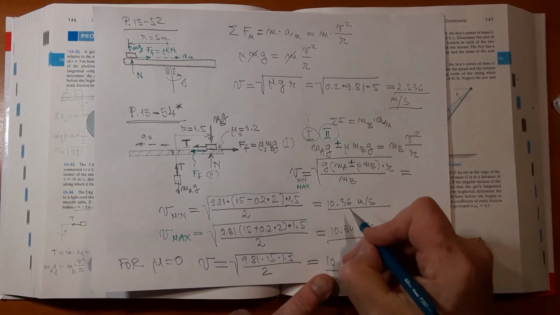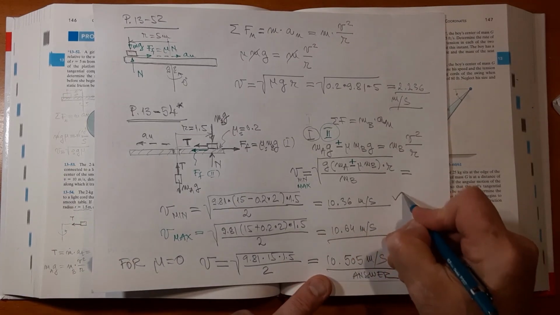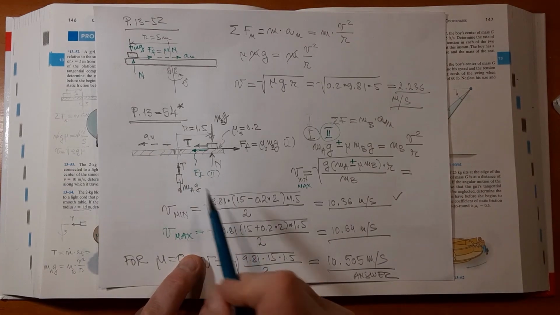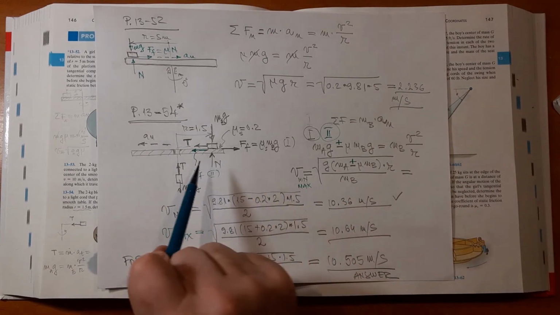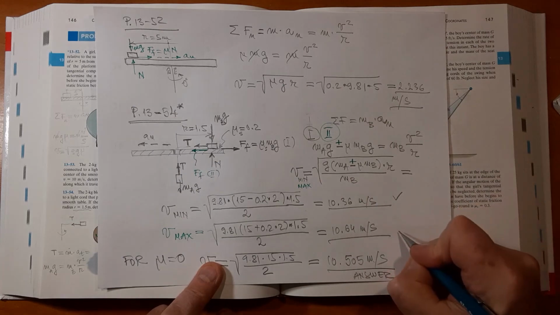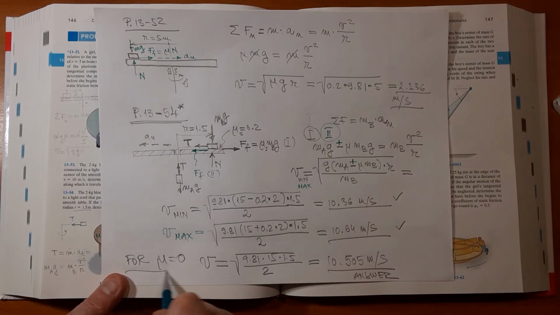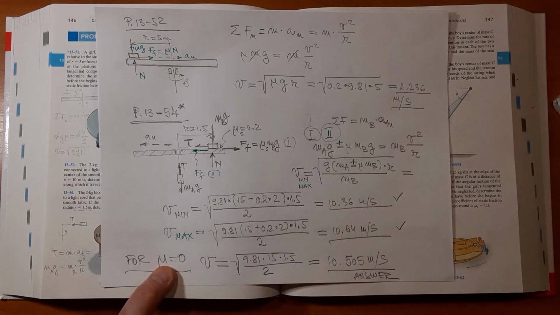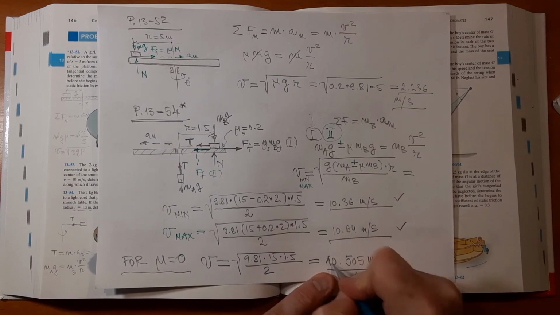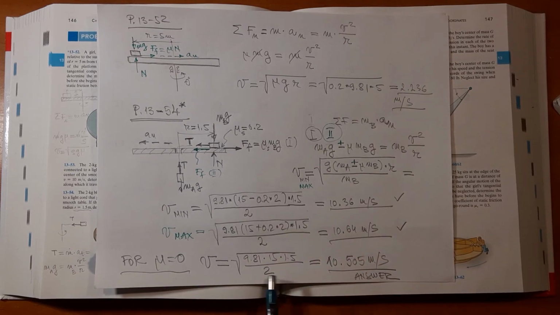The minimum velocity is 10.36 meters per second, and the maximum, when it will start to slip outside, is 10.64. And if in any of these equations you make mu equal to 0, you get the answer for the problem the way it's formulated in the book: 10.505. So this was another problem that we did, and I'm going to do others.